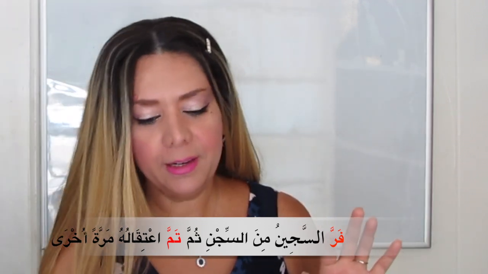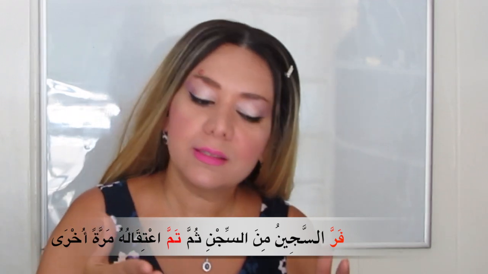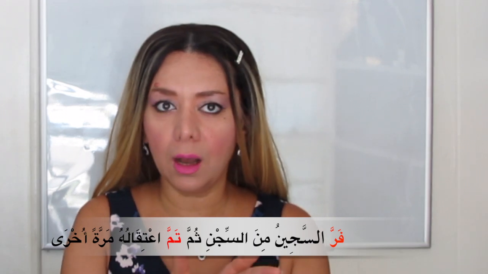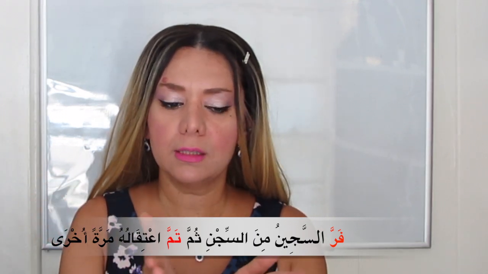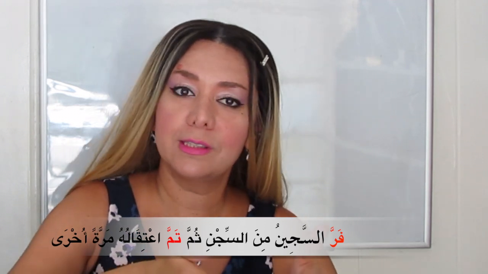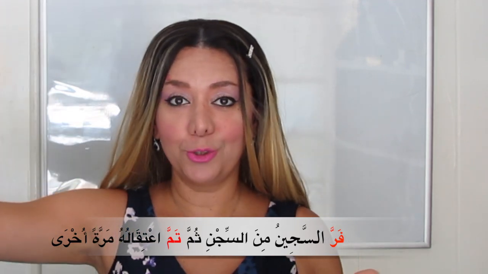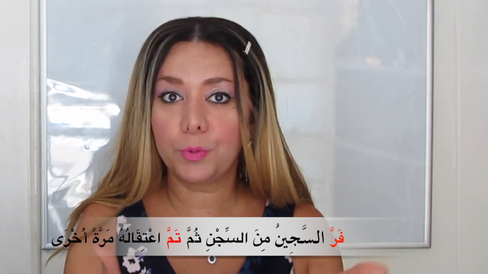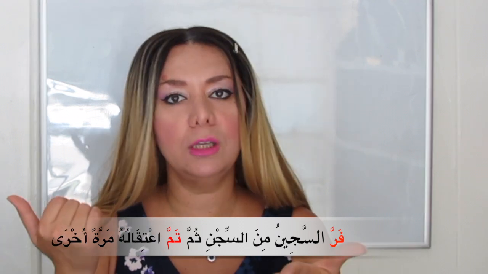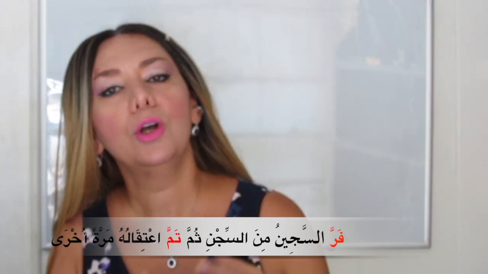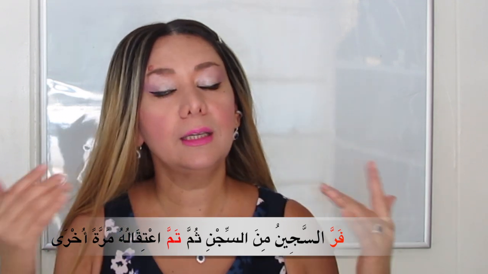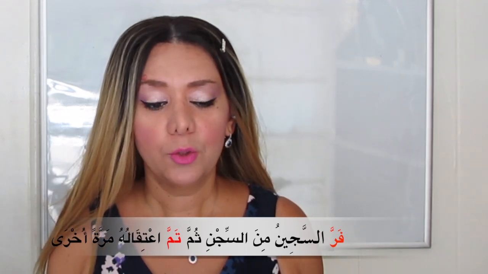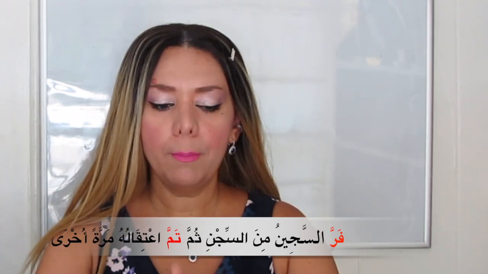ثم, then, تم اعتقاله مرة أخرى, or تم اعتقال السجين مرة أخرى. But since here the second sentence is connected to the first one, we will use a returner, the object pronoun hu, referring to السجين to avoid repetition. Hu, referring to a singular masculine noun, السجين. ثم تم اعتقاله.